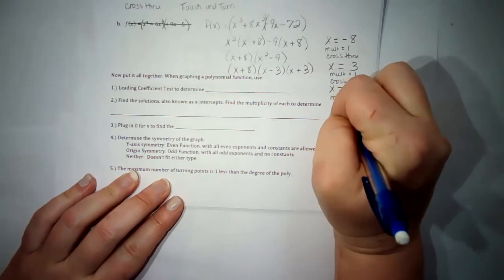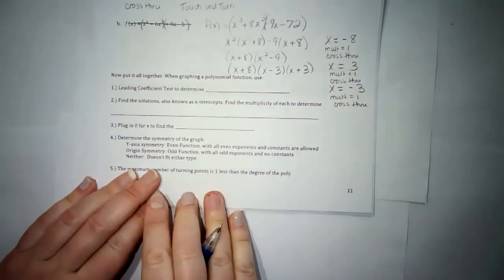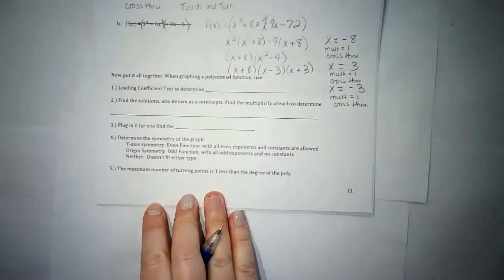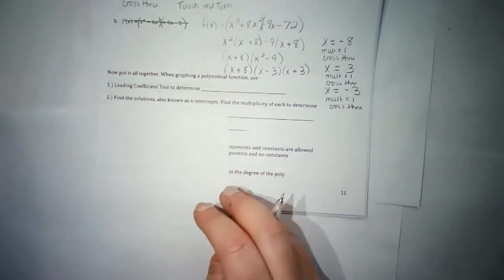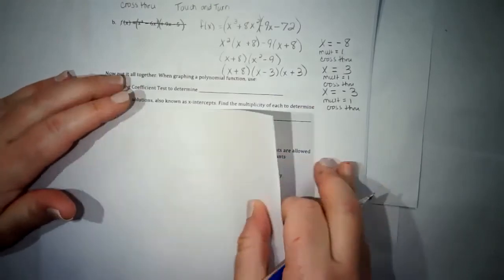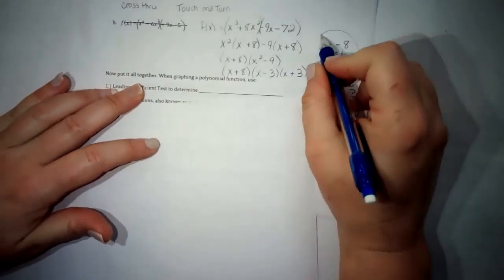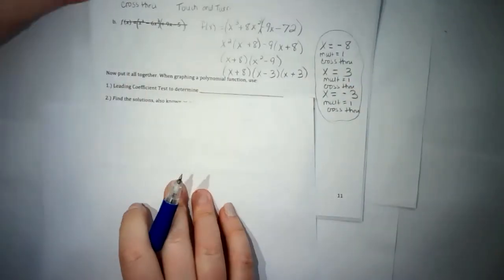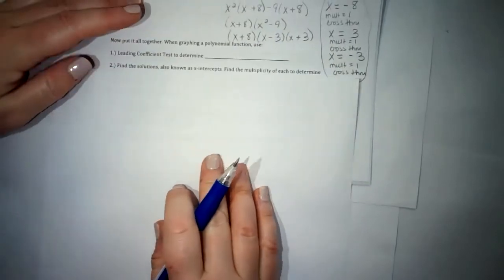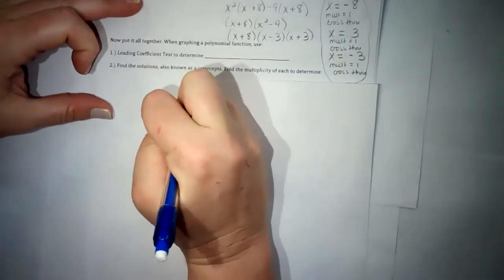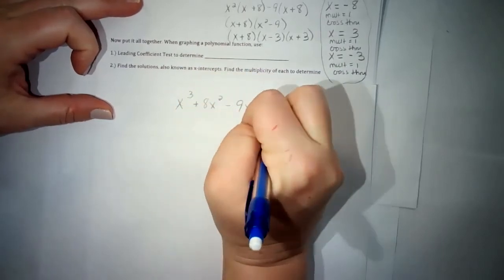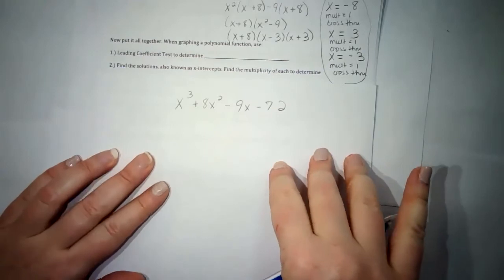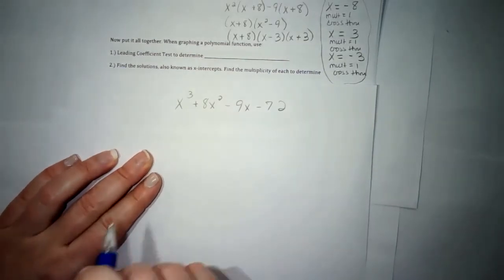But let's just think about this. I'm going to draw a little picture of it, okay? Because this is the kind of thing that gets my math nerdiness excited. So now you're done. These are the answers that they wanted for this problem, okay? But if I go back and I think about the original problem, this is my original problem right here. Okay, let's just think about what we know.